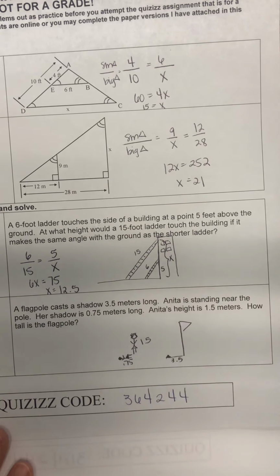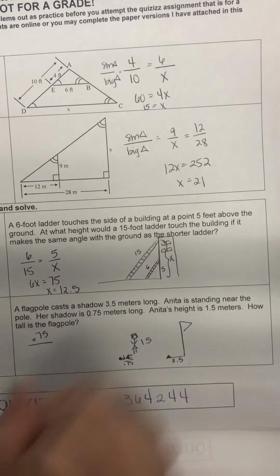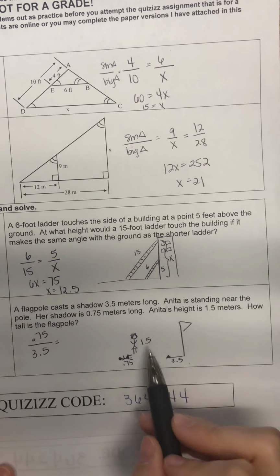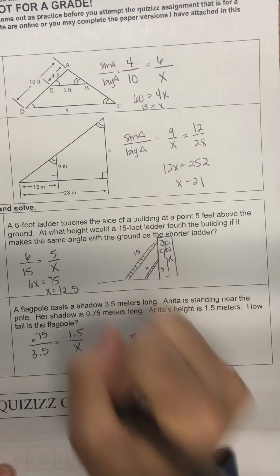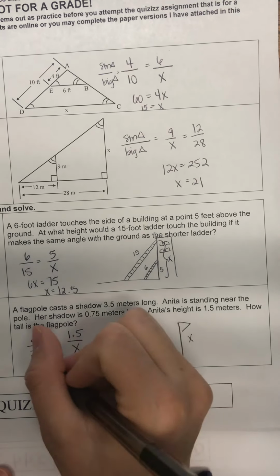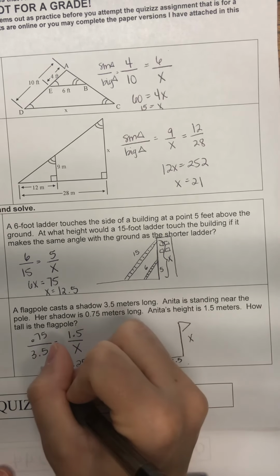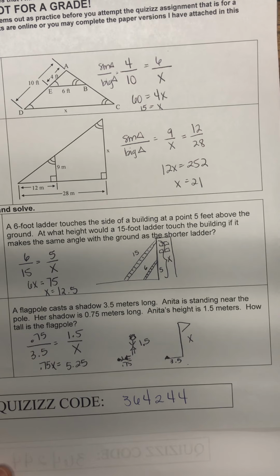is 0.75 meters long. So I'm going to do small to big just because I want to stay consistent here. So small shadow to big shadow is 0.75 over 3.5. Small height to big height, which is what we're looking for, is 1.5 over x. And I'm going to cross multiply again, 3.5 times 1.5. This is going to be 5.25. And this is 0.75x when I cross multiply that way. If I divide 5.25 by 0.75, I get 7.